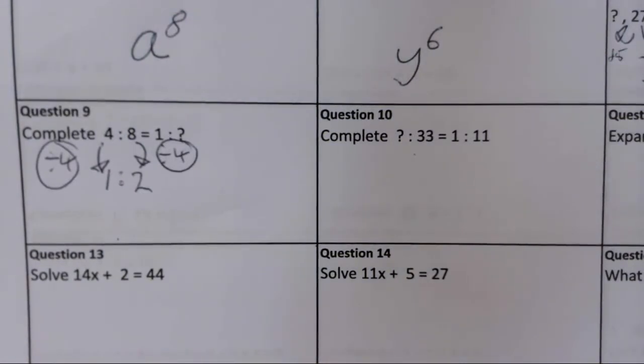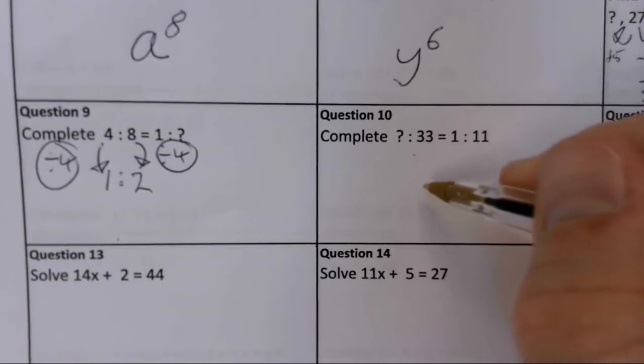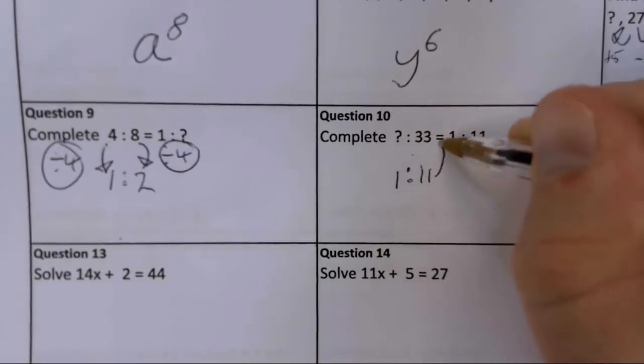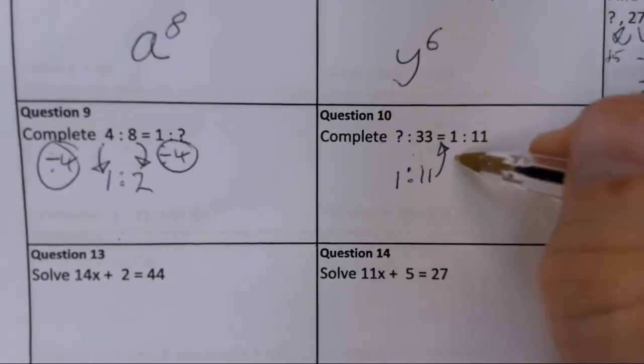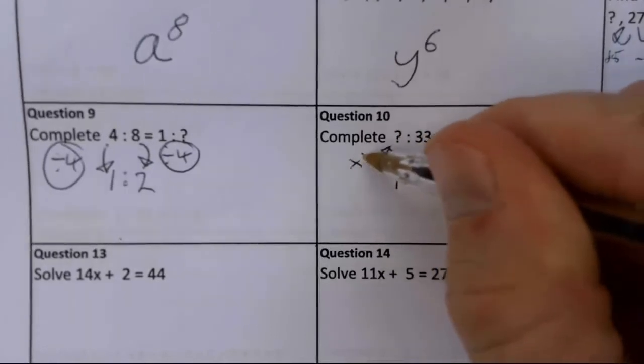Please make sure that you're copying in exactly what I'm writing on the board to help you. So 1 to 11 is the same as this one. So this one's kind of the other way around. You're seeing, how do I go from this 11 to 33? I have to times by 3. So I'm going to do the same thing over here, times by 3.